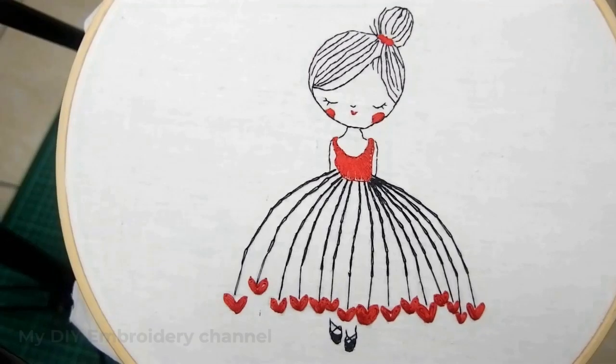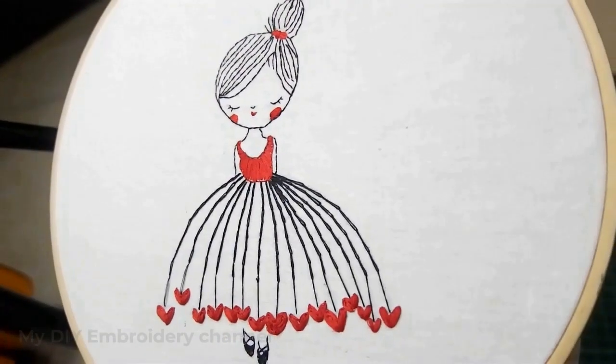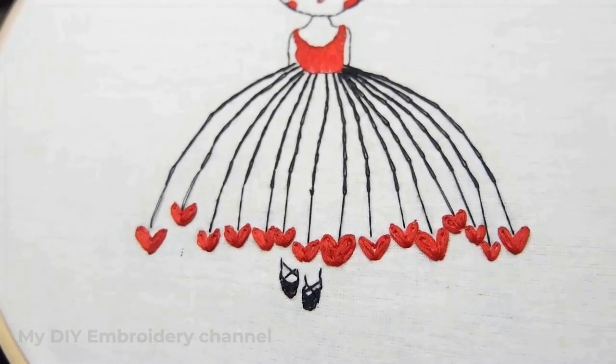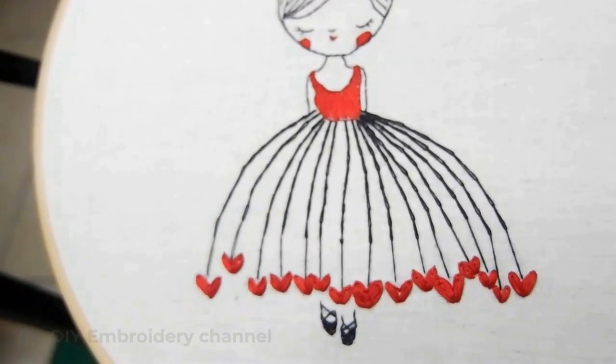Well, that's hand embroidery dress, hand embroidery design tutorial for free. Go cute embroidery. Happy making at home.